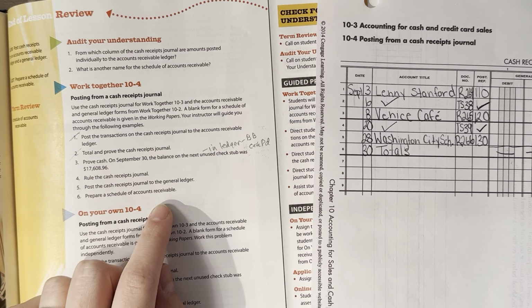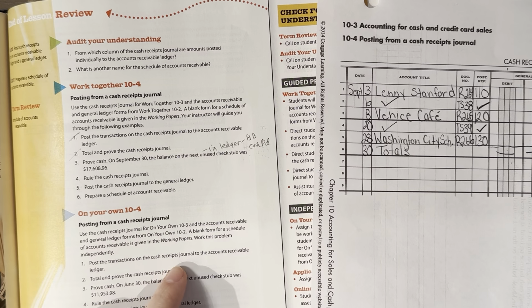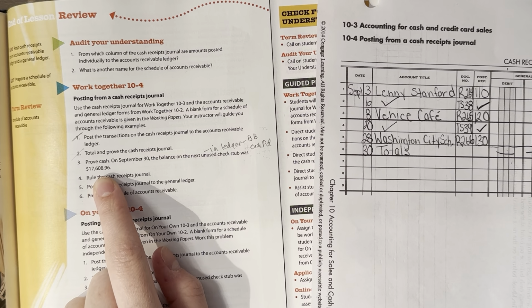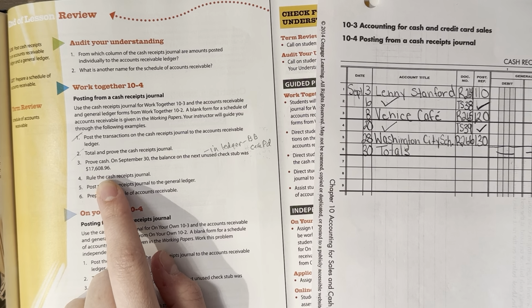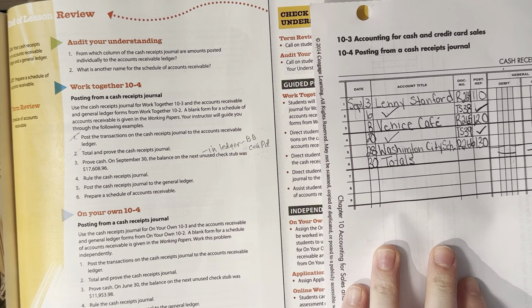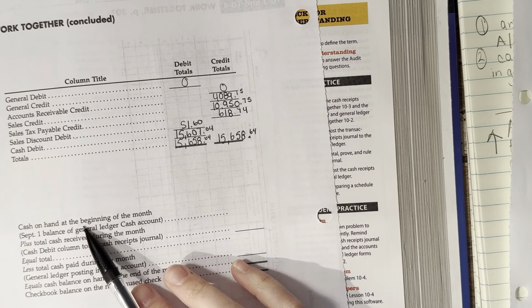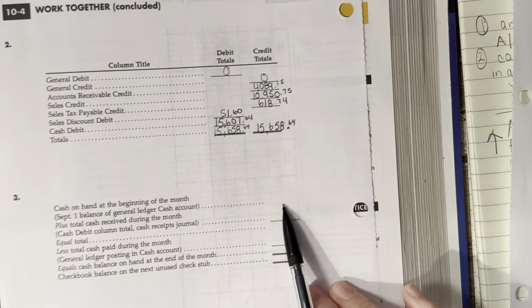On September 30th, the balance on the next unused check stub was $17,608.96. Okay, so we're going to come over here, and it says cash on hand at the beginning of the month.